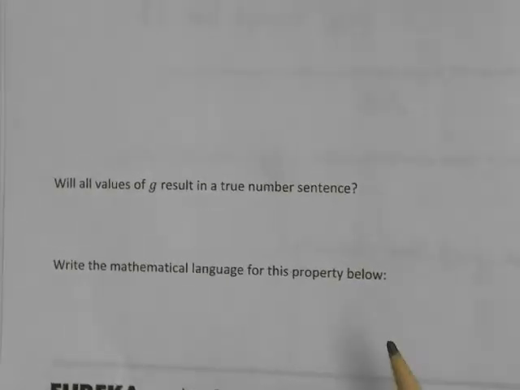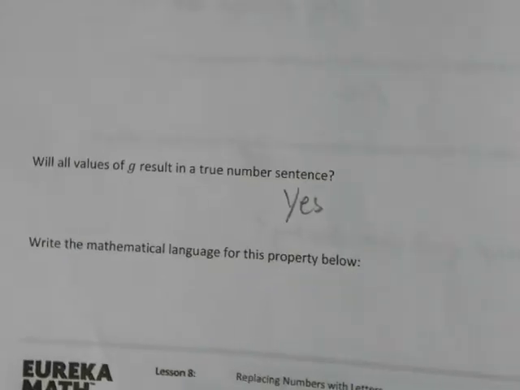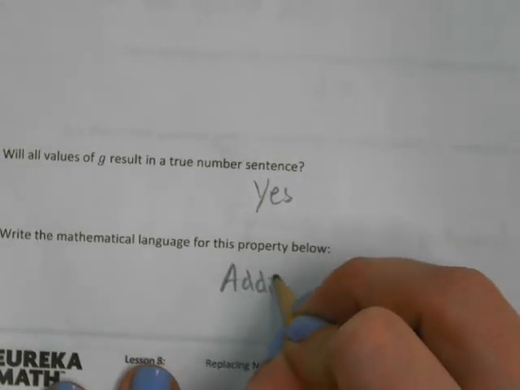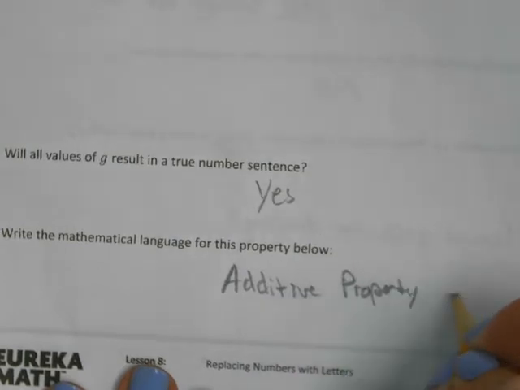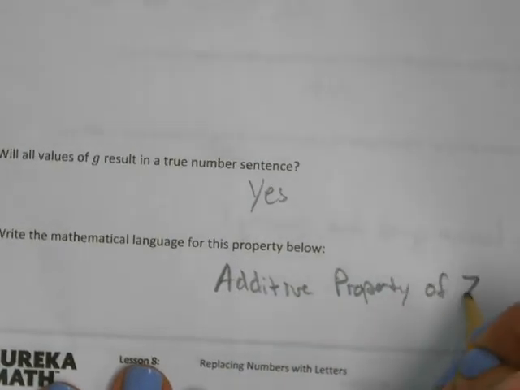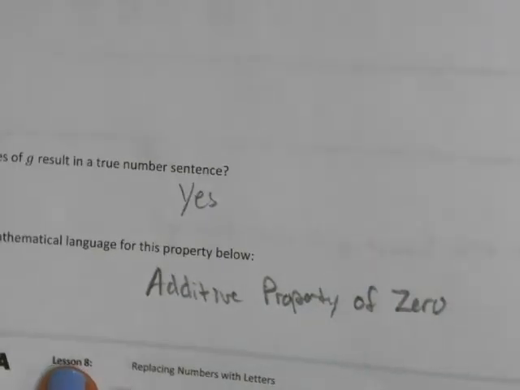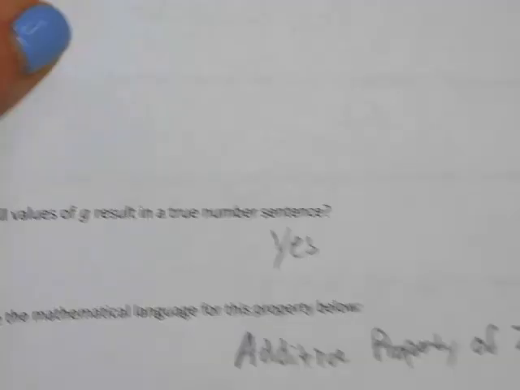And will all values of G result in a true statement? Yes, it will. And write the mathematical language for the property below. This is the additive identity property of 0. So this is what you call this property, where you can add 0 to anything and just get the original number. So let's go ahead and go over here.